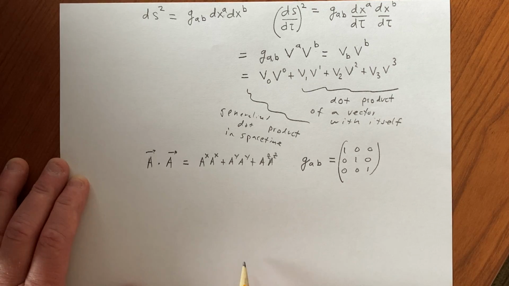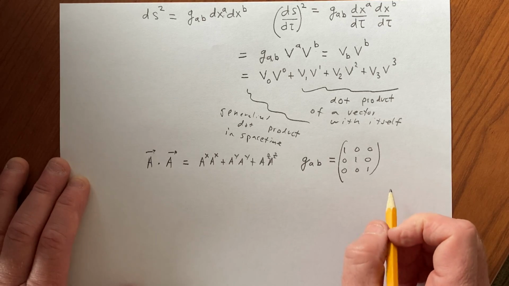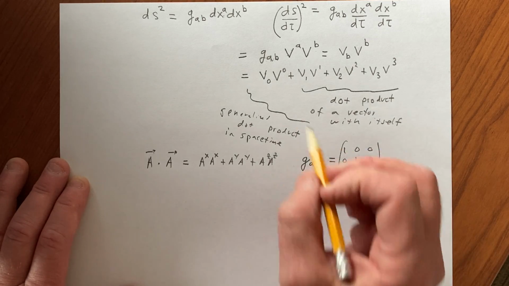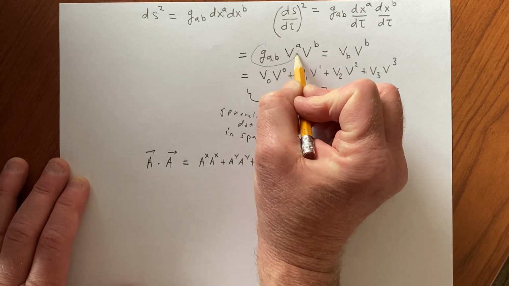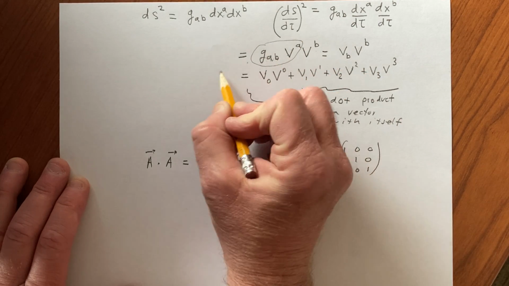space-time. So the generalized dot product is between a vector or a 4-vector and an object that interacts with the metric. And we'll be dealing with these kinds of objects here. So this kind of a thing.